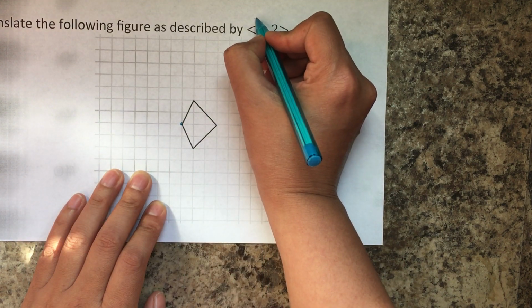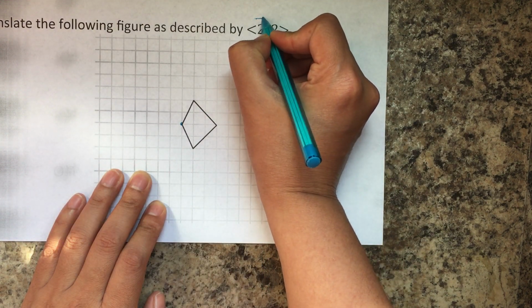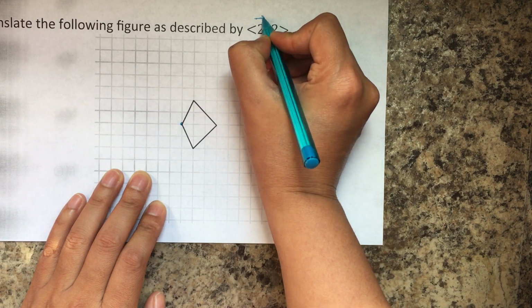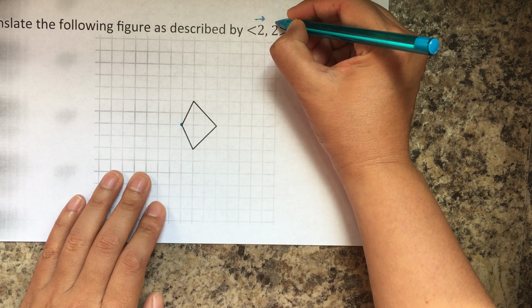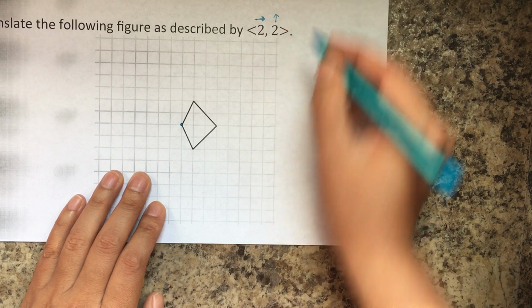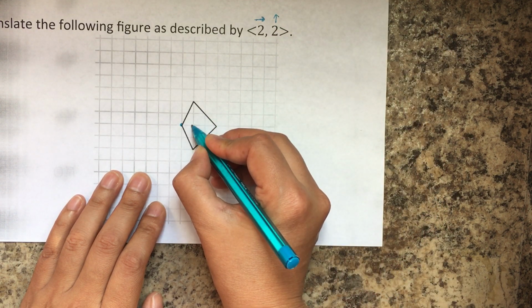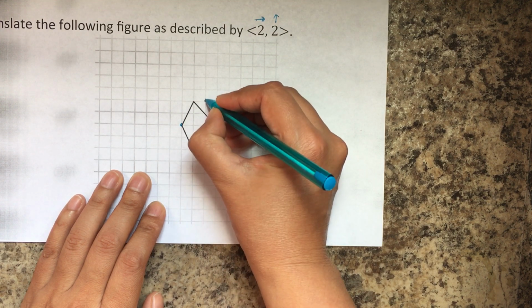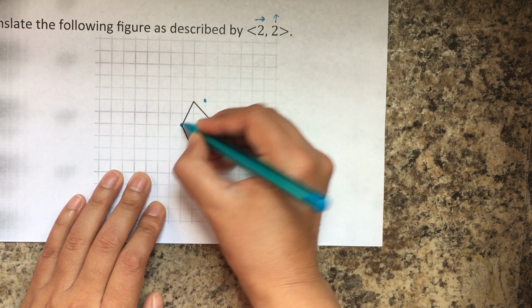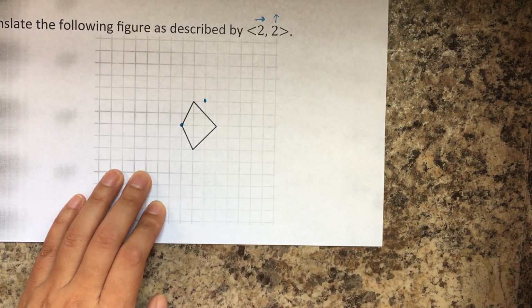Since it's positive, you're going to go to the right, and since this is positive also, you're going to go up. So 2 spaces to the right, 2 spaces up. This point right here is now over there.